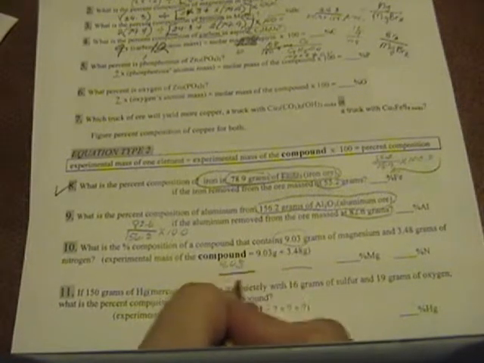And on number 10, notice that they didn't give us the ore. They said, what is the percent composition of the compound that contains this and this? So it's as if they took the ore and broke it up into its 2 pieces, or its 2 components. So our denominator is going to be this plus this. And what is the percent composition? One time we'll put magnesium's number, 9.03, over our denominator.